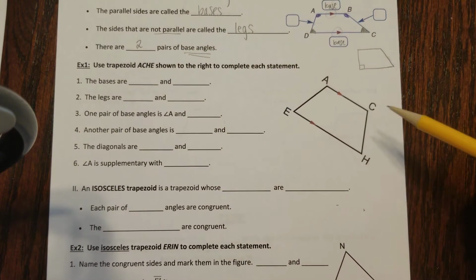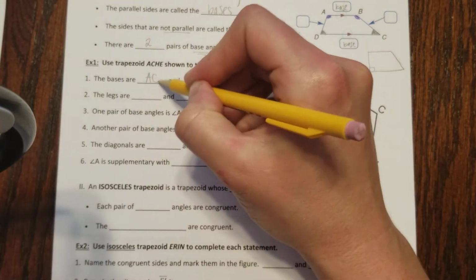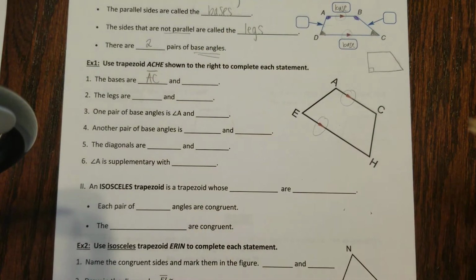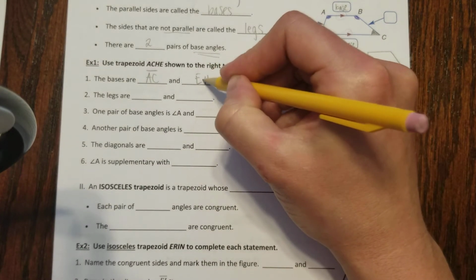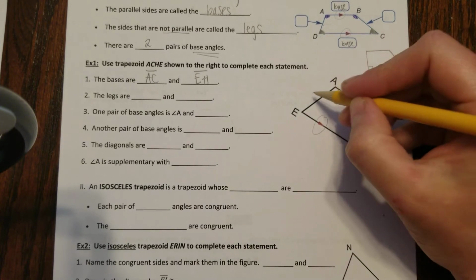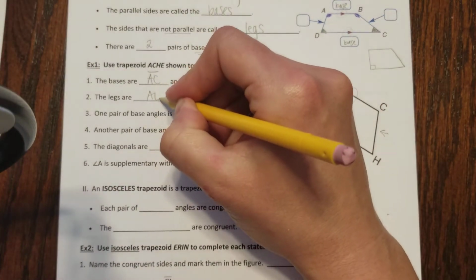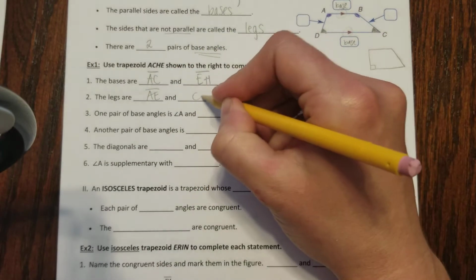All right, so our bases for this, we can see we've got those two parallel marks there. So it's going to be segment AC. So I put the segment symbol on top, and segment EH. Again, another segment, so segment symbol on top. The legs are the non-parallel sides, so that's going to be those two. So that'll be AE and CH.